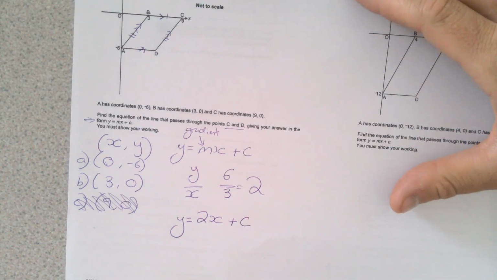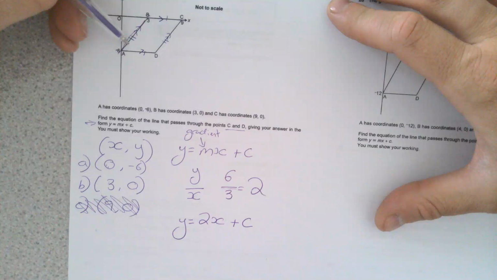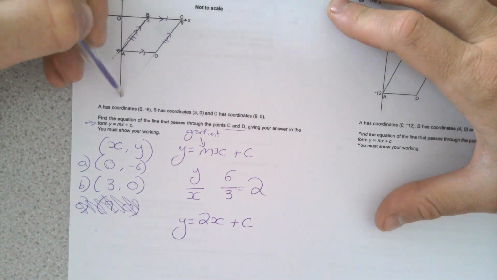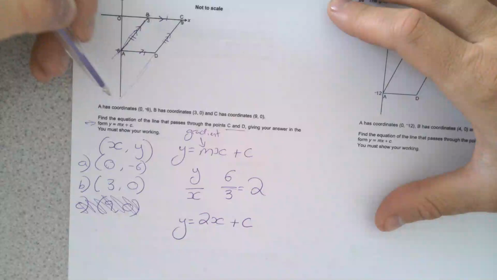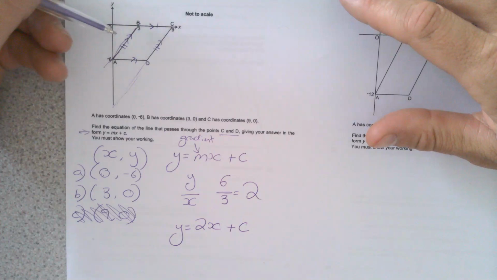What I now need to do is do this c part. This line is parallel to this line. Okay, so there's got to be some clues in here now as to what we're looking at.